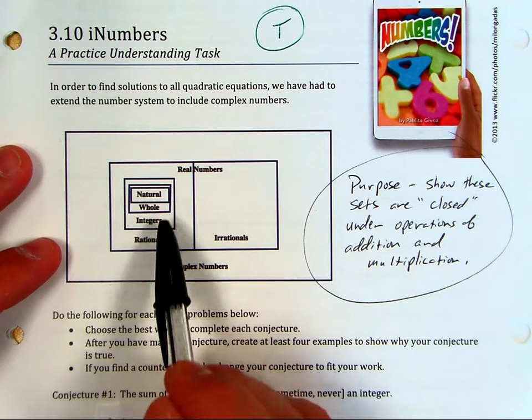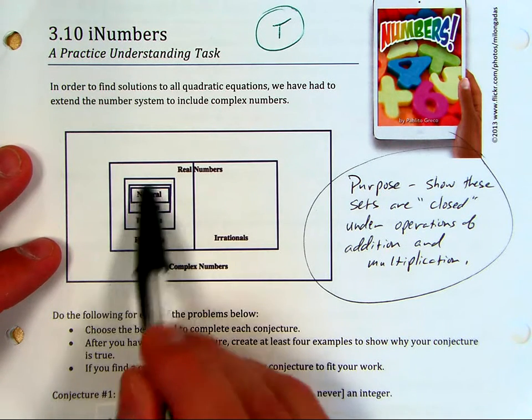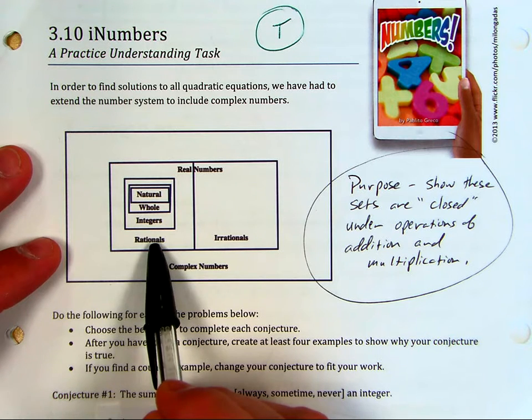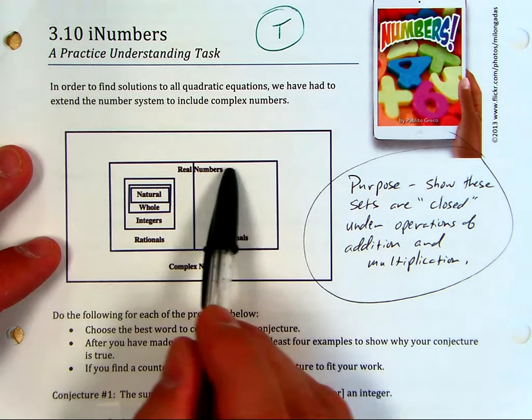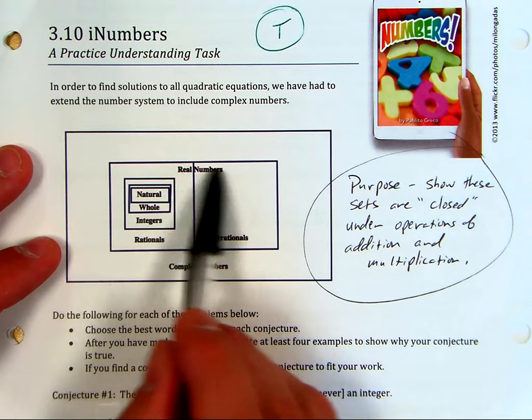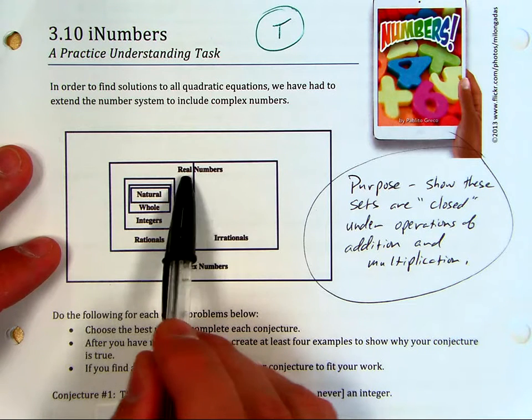Naturals are part of the whole numbers, which are all part of the integers, which are all part of the rational numbers. And the rational numbers combined together with the irrational numbers are the real numbers. These are the numbers that are on the number line. Okay, all the real numbers are all the numbers on the number line.